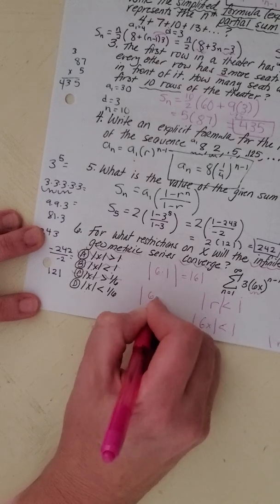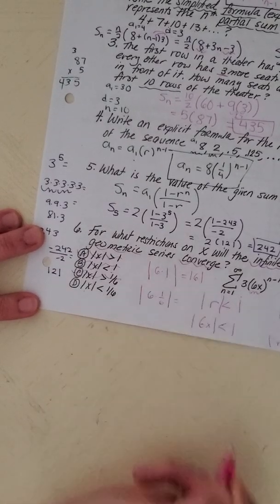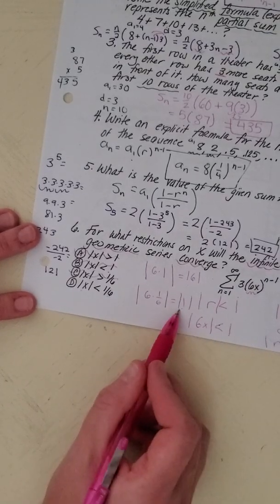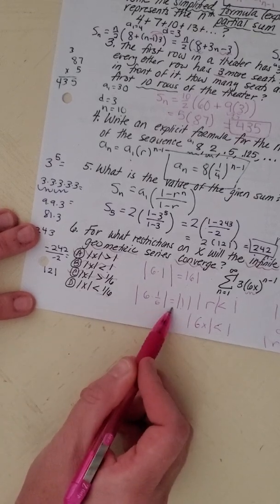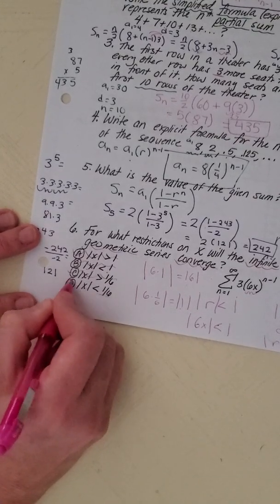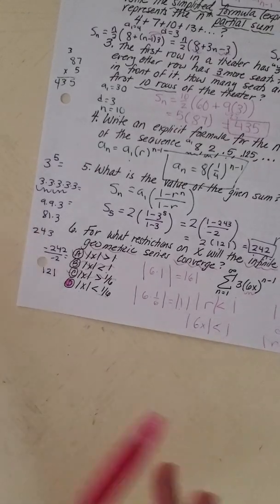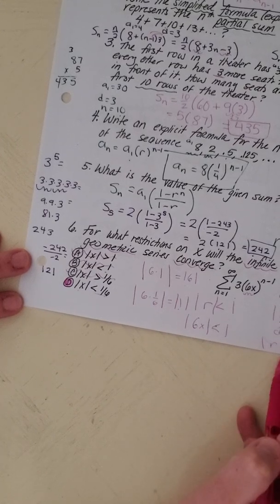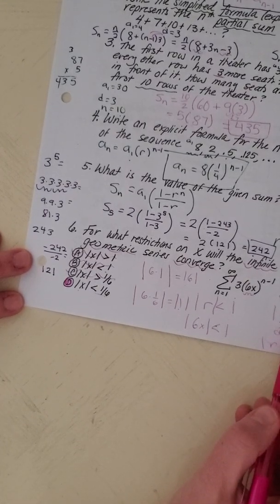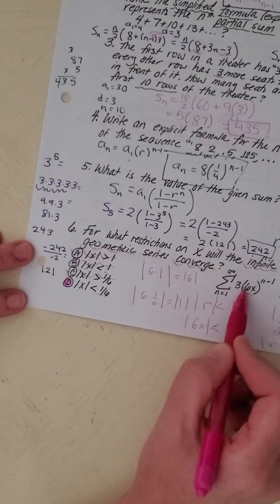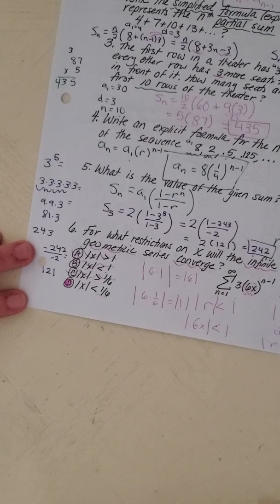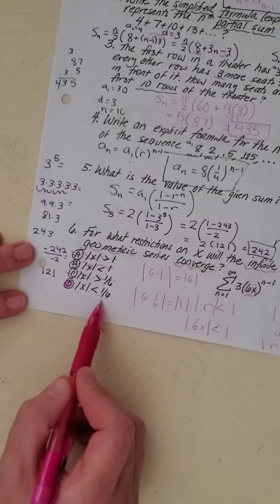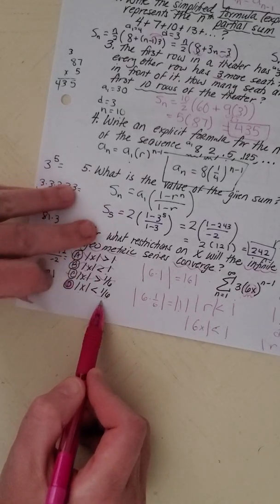But if I substitute in 1/6, the absolute value of 1 is 1. If I put in anything smaller than 1/6, then I will get something that is less than 1, so it will be D. So really, you're just thinking two things. Number one, is it converging or diverging? If it's diverging, it's going to be greater than 1. If it's converging, it has to be less than 1. And then you have to figure out what value of x will make this r be less than 1, which is anything less than 1/6.